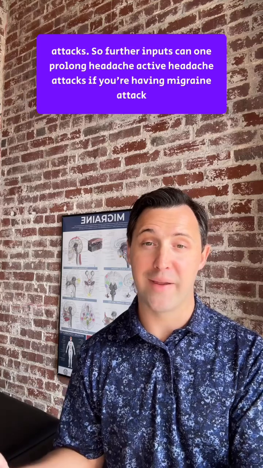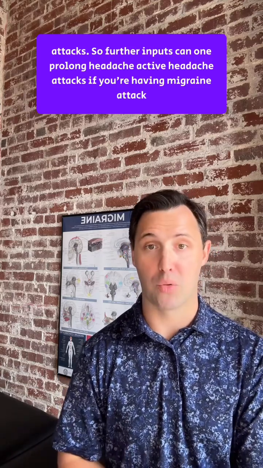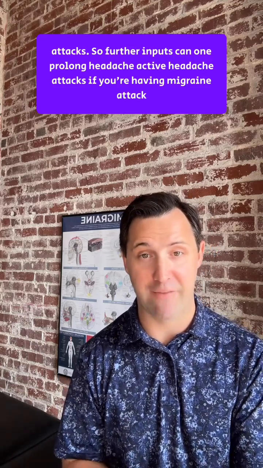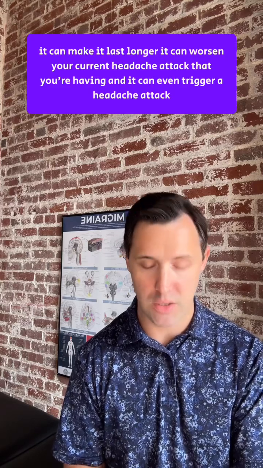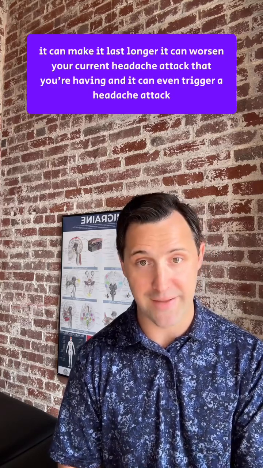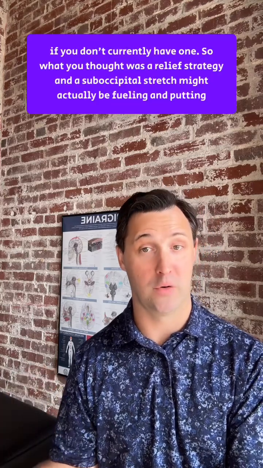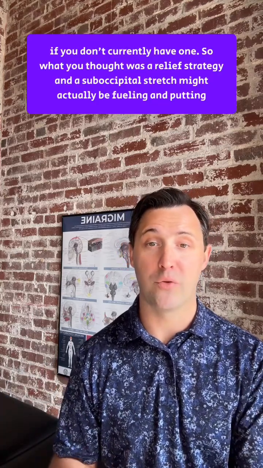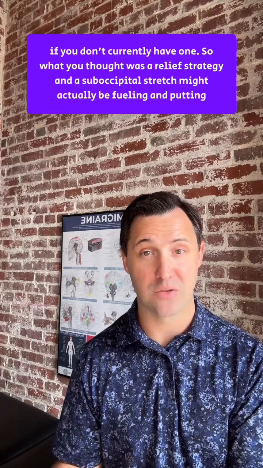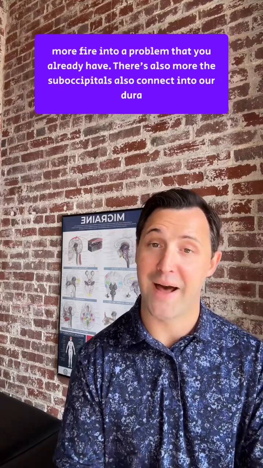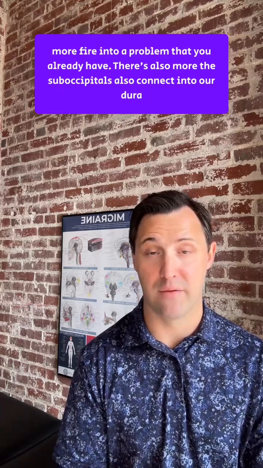So further inputs can prolong active headache attacks. If you're having a migraine attack, it can make it last longer. It can worsen your current headache attack, and it can even trigger a headache attack if you don't currently have one. So what you thought was a relief strategy in a suboccipital stretch might actually be fueling and putting more fire into a problem that you already have.